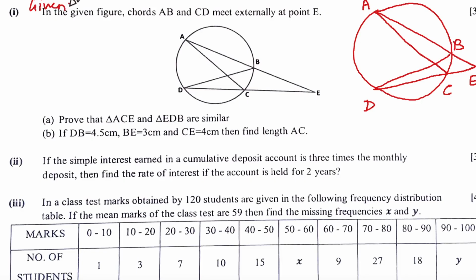What is given? AB and CD meet externally at point E. Chords meet externally. You'll have to write that. Write fast. Externally at E. Then they are saying to prove that, no?